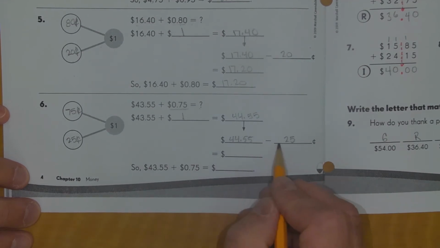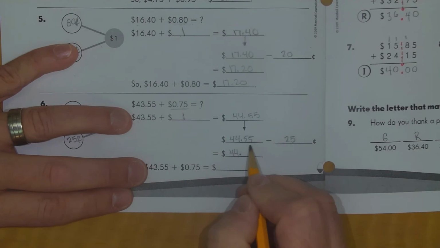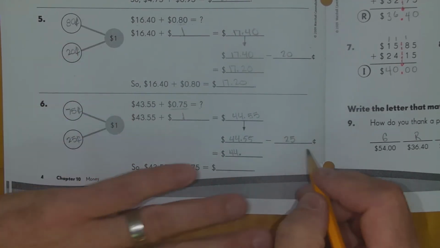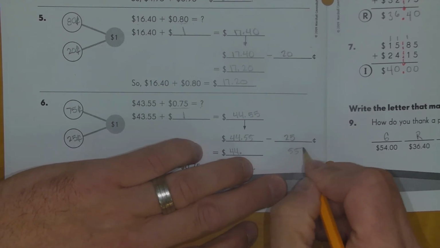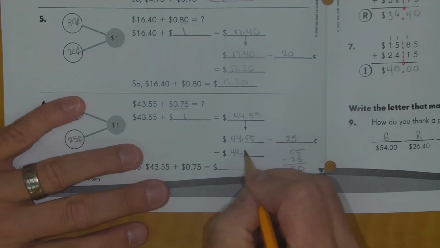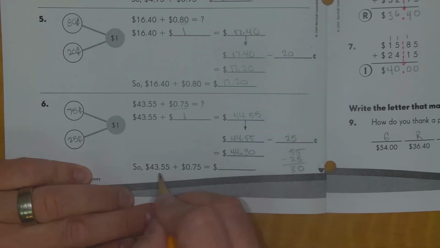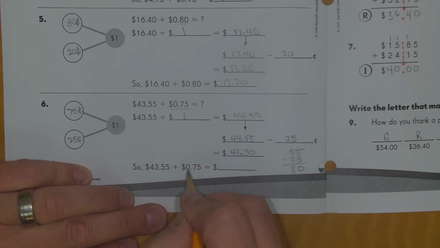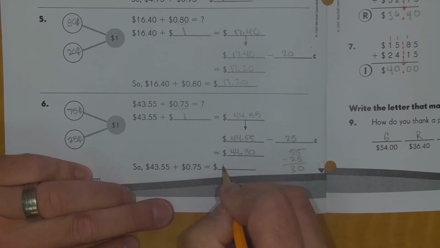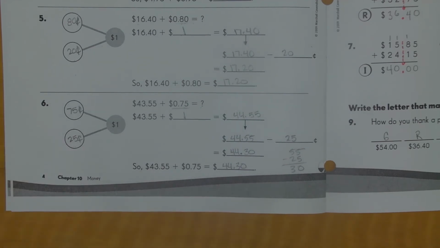There's no dollars, so I can just write $44 here, and then whatever 55 minus 25 is. And so I can write that down, or I could do it in my head, but I'm only working with the change here, and I'm left with 30 cents. So $44.30. $43.55 plus 75 cents should give me $44.30. And kids, that's how you solve these.